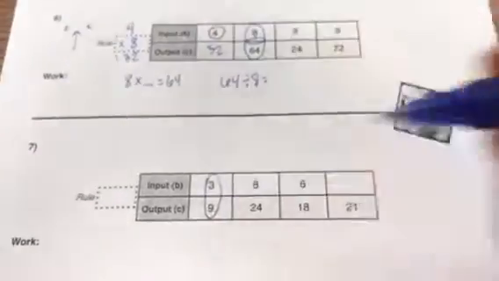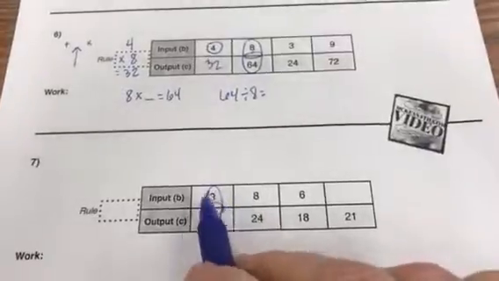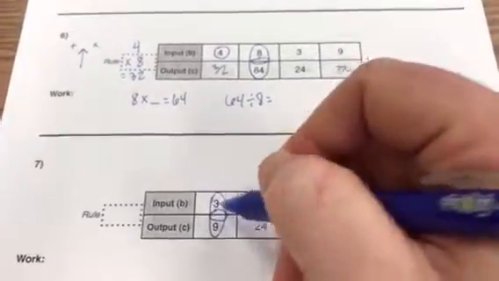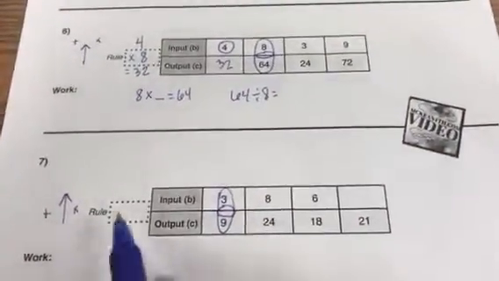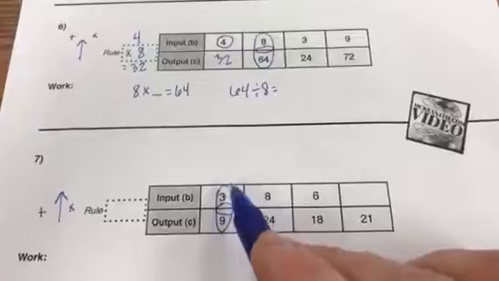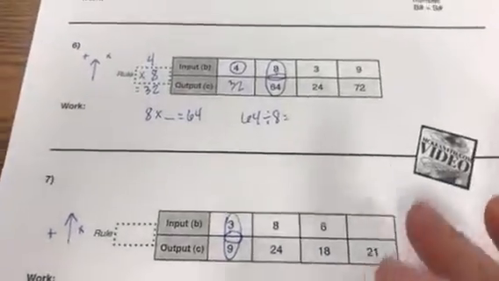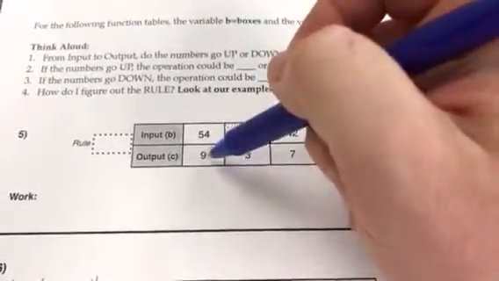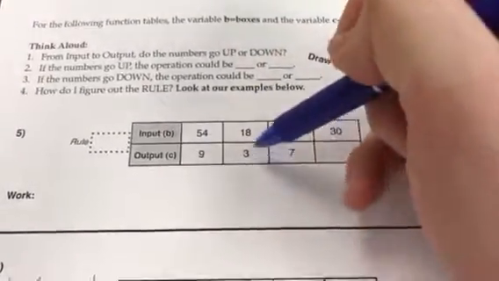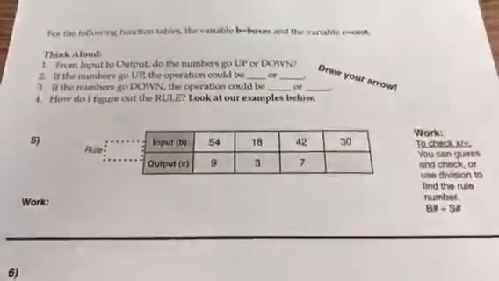Circle from input to output. Here's my rule number, my blank. So I'm looking, are the numbers going up or down? They're going up. My choices are addition or multiplication. And so I'm pretty sure it's multiplication because 3 times something equals 9, 8 times something is 24. Just like if I went backwards, I could say, oh, going backwards, 9 times something is 54, 3 times something is 18. So I know that this is a division problem.